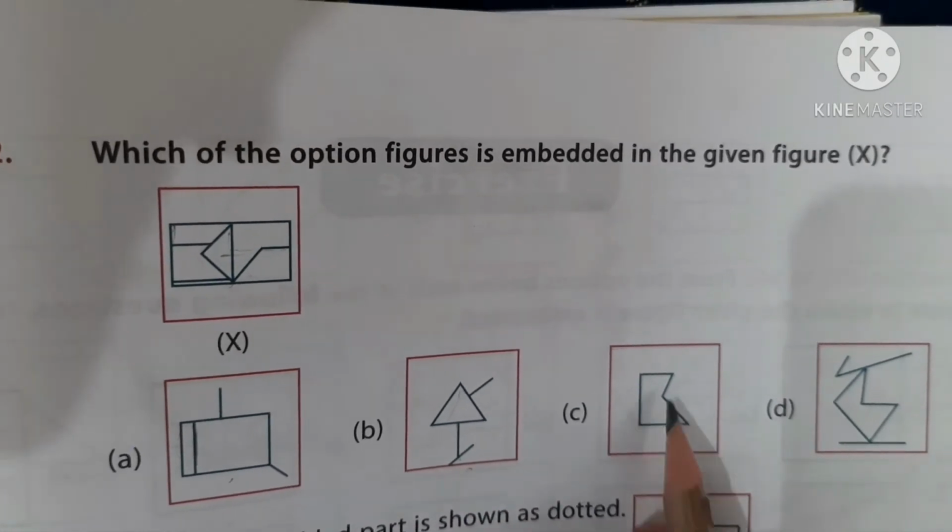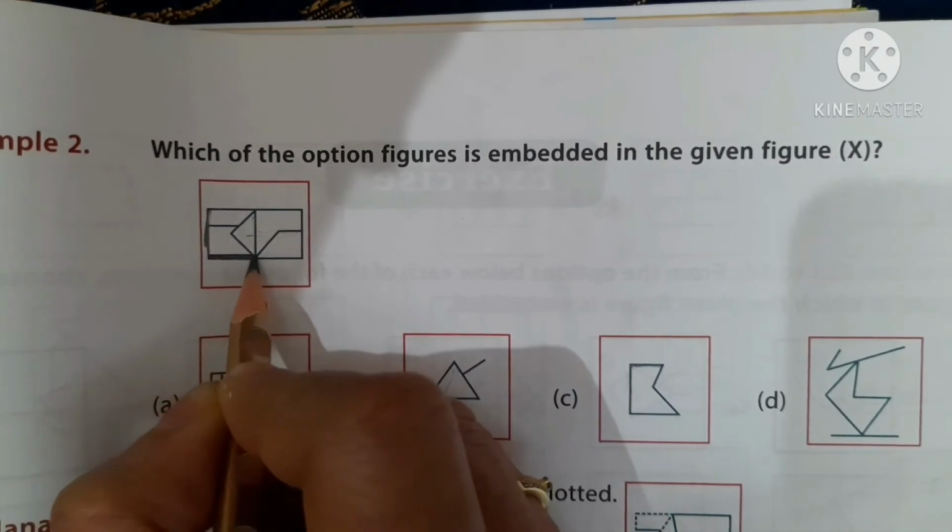So let's see the third option. If you see, it is like this line, kind of an opposite L, or a straight L is there. So we can have it like this. L we can have. Then this portion also we have. Then we move one line like this and then tilt. So we can have this and this. So the third option we are getting in the figure. So answer number C is the complete answer for example number 2.